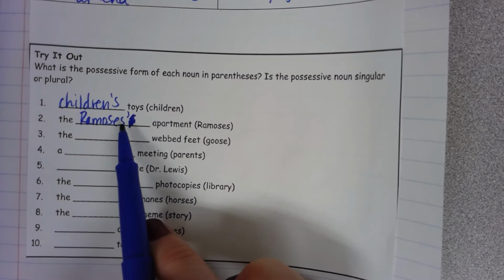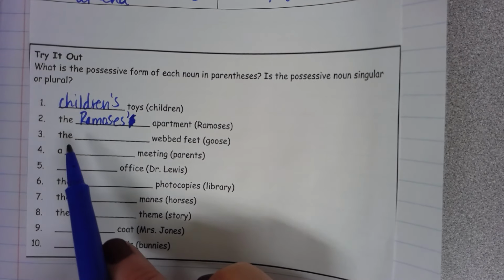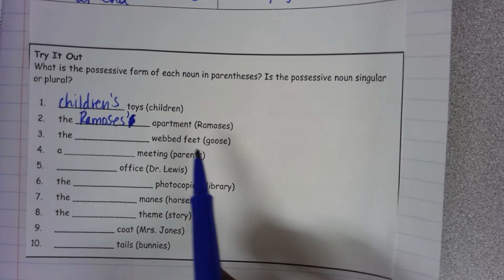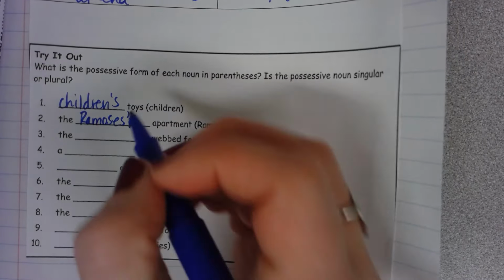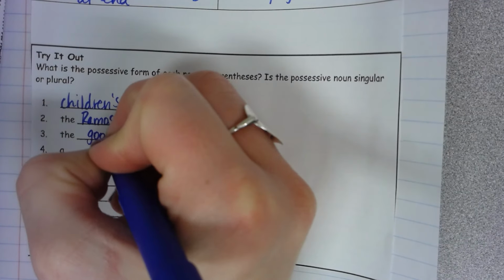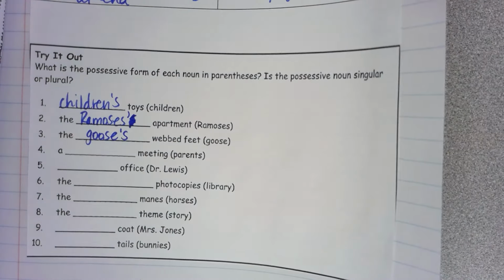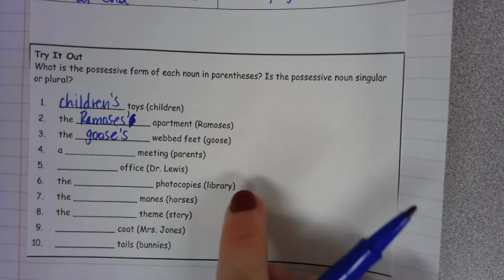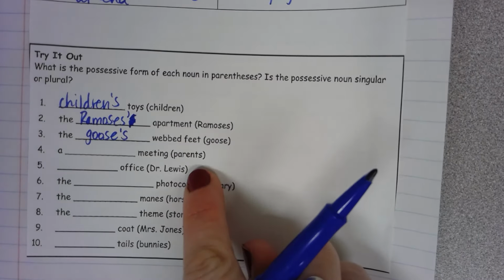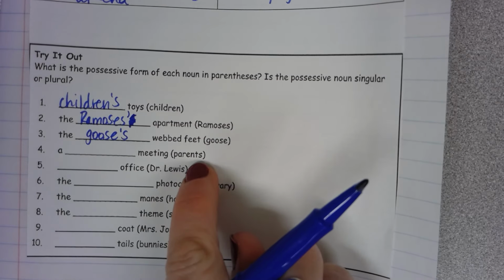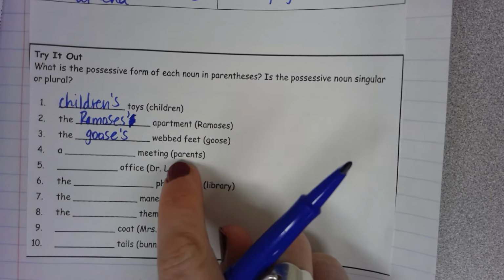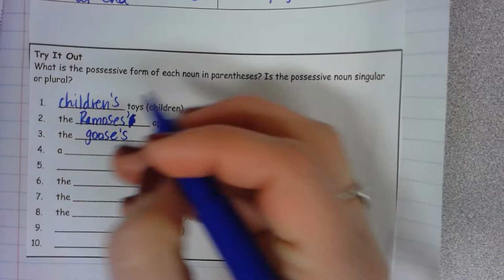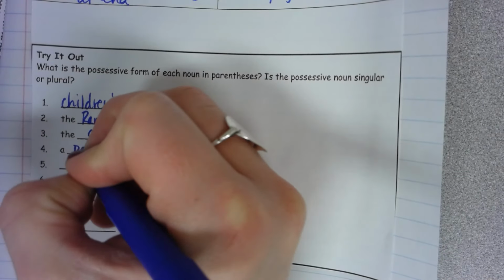Number 3, the goose webbed feet. Now this is singular, so it's just talking about one goose. So the goose's webbed feet. Number 4, parents meeting, showing that there's more than one parent here. It's not just one, it's not just mom, just dad, it's both of them, or more than one, okay? So we need to show that there's more than one. Parents' meeting.